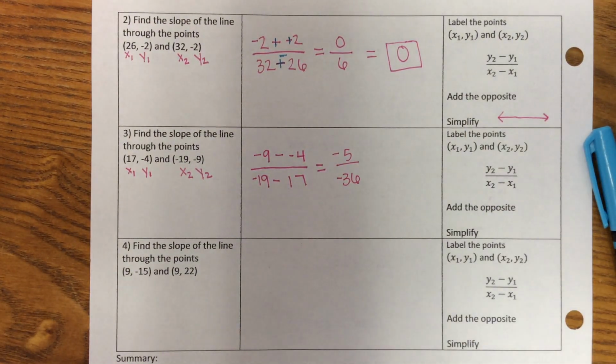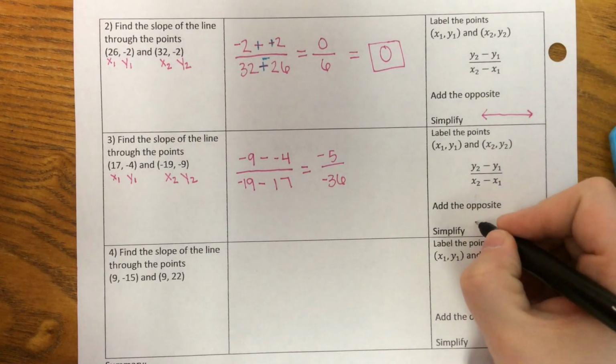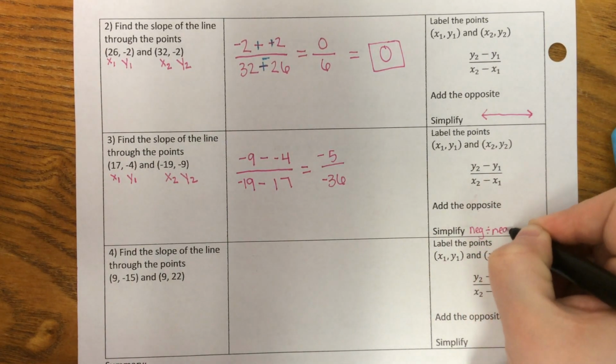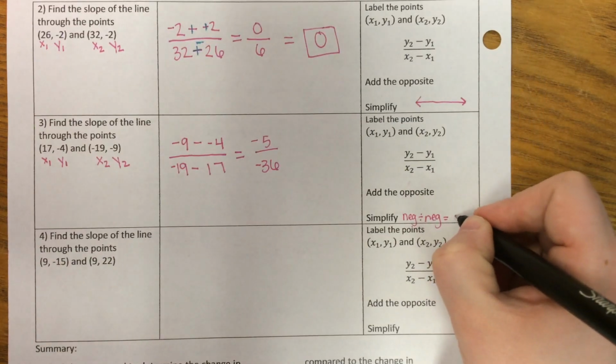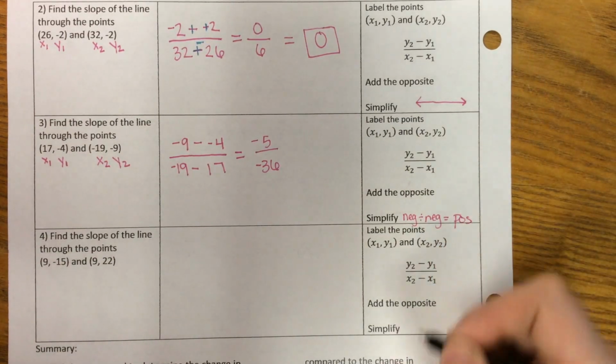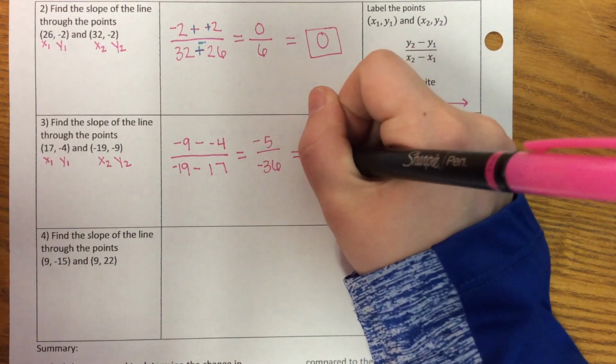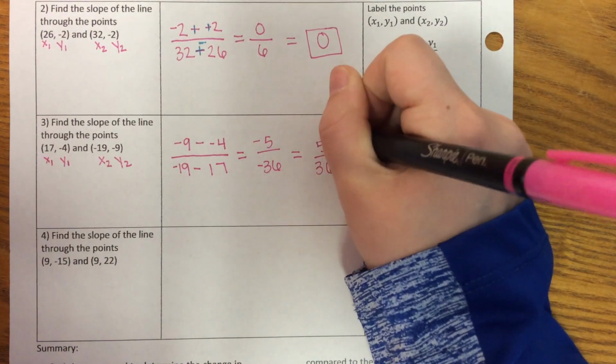Now when we simplify this one, what's really important to remember is that a negative divided by a negative is really a positive. So 5 over 36.